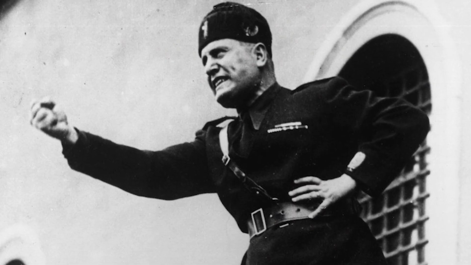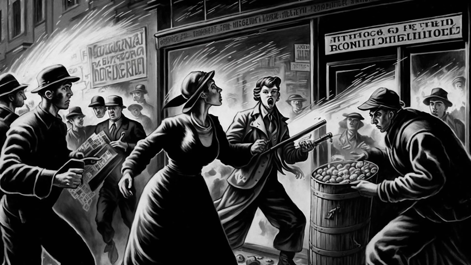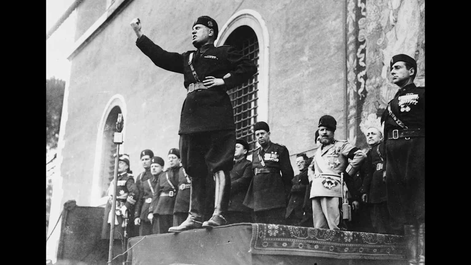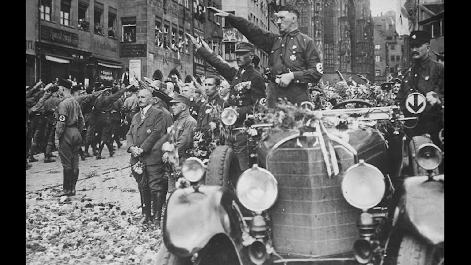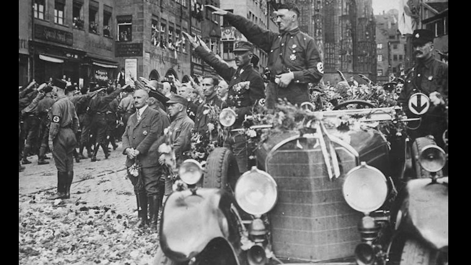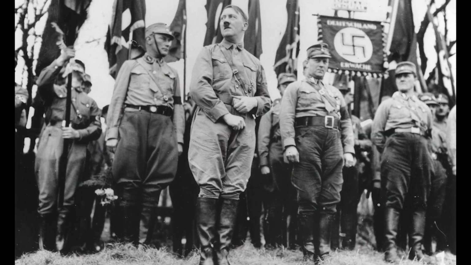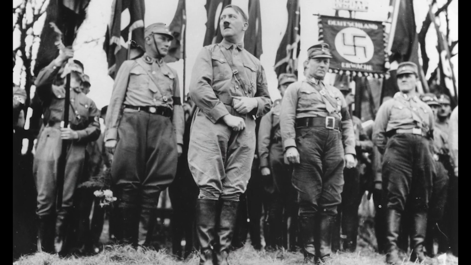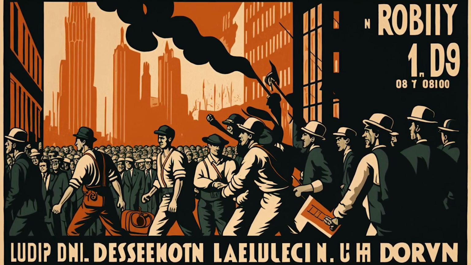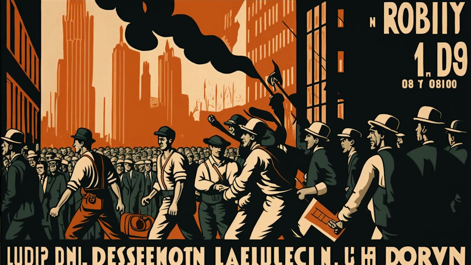These extremist political movements were often characterized by authoritarianism, nationalism, and a rejection of liberal democracy. They promised simple solutions to complex problems, and they often scapegoated minority groups or political opponents as the source of societal ills. This led to a rise in political violence and repression, as these movements sought to consolidate their power and suppress opposition. Despite their differences, these extremist political movements were united in their rejection of the status quo and their desire for radical change.